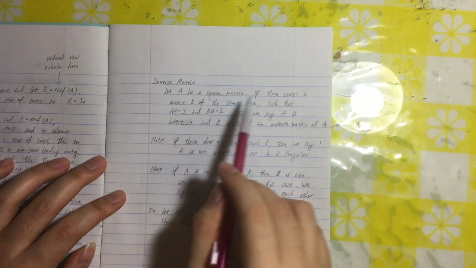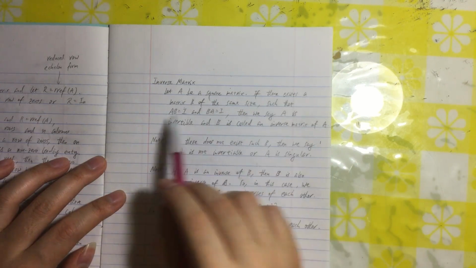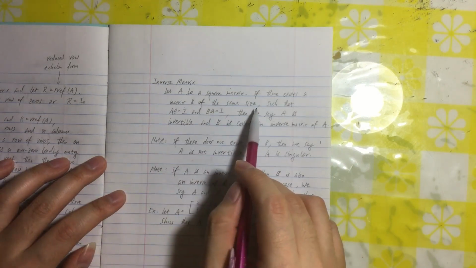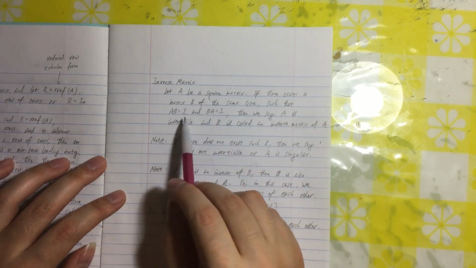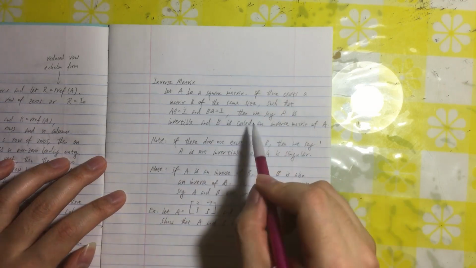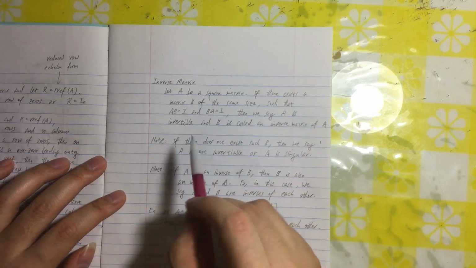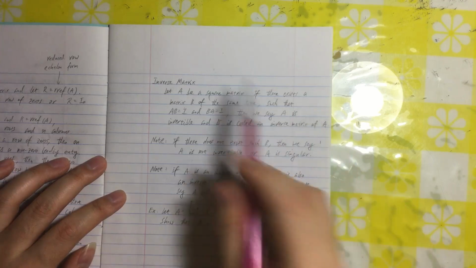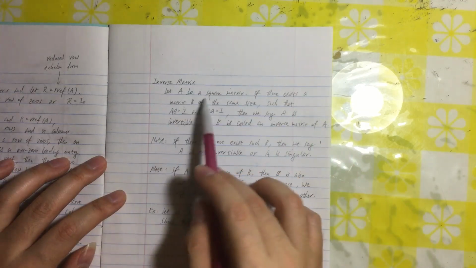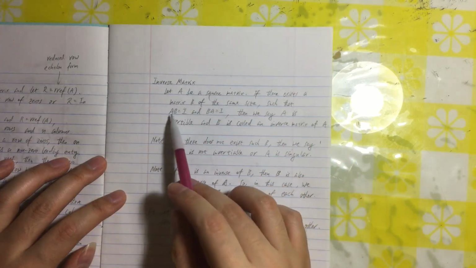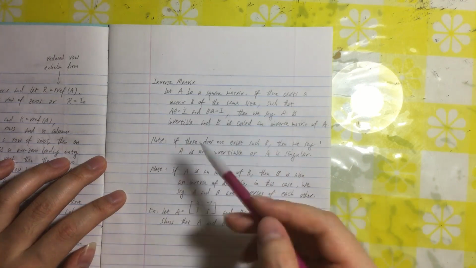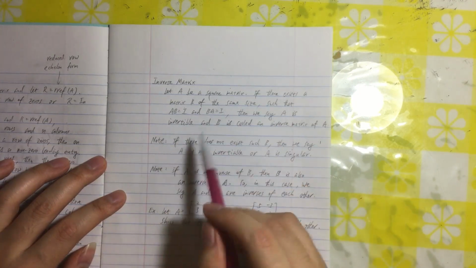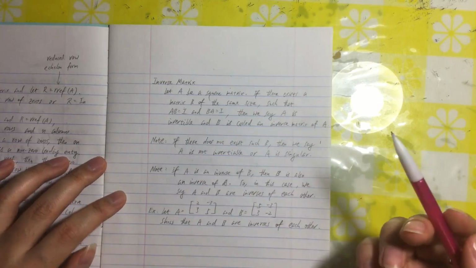Let A be a square matrix. If there exists a matrix B of the same size such that AB equals I and BA equals I, then we say matrix A is invertible, and B is called the inverse matrix of A.